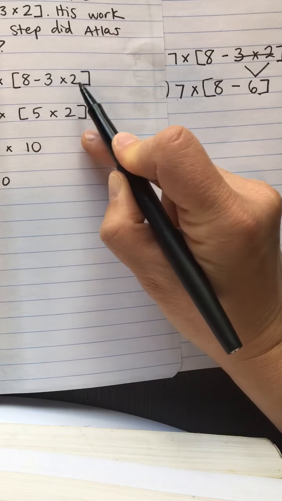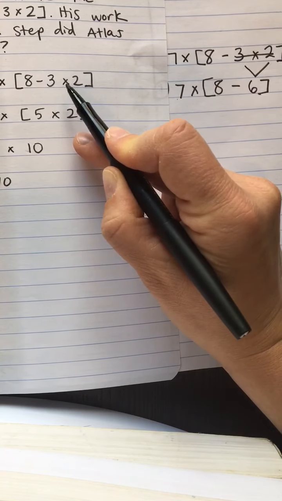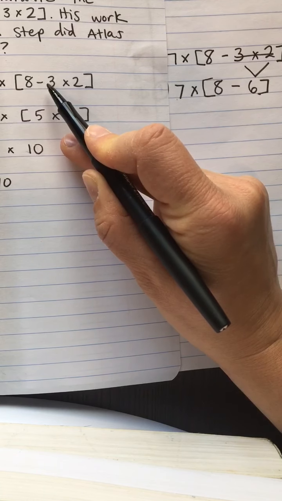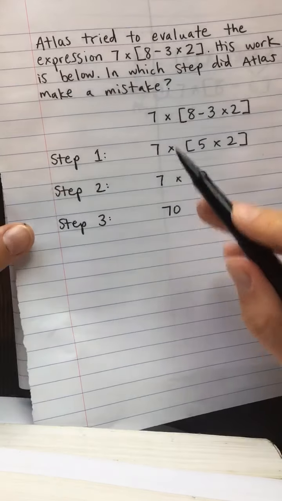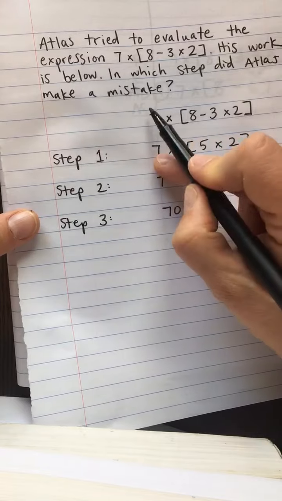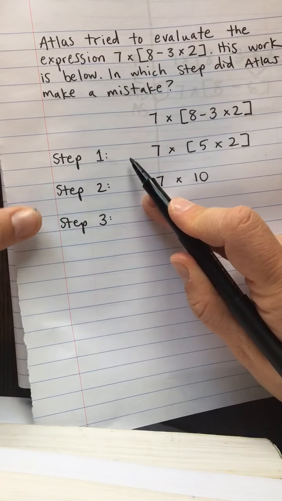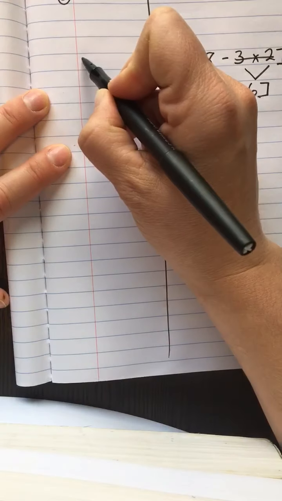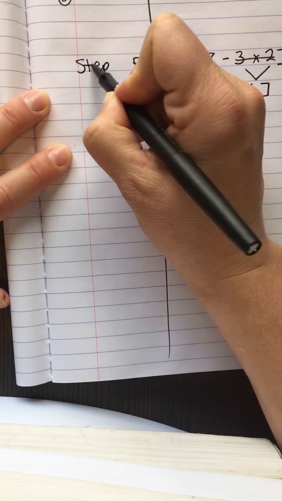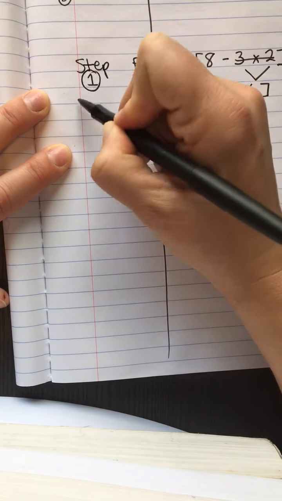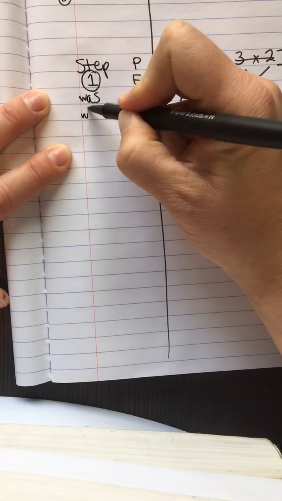However, he should have done 3 times 2 first because multiplication comes before subtraction. So if I'm trying to answer the question, in which step did Atlas make a mistake? Well, he made one right away in step 1. And that's just what I would write. Step 1 was where the mistake happened.